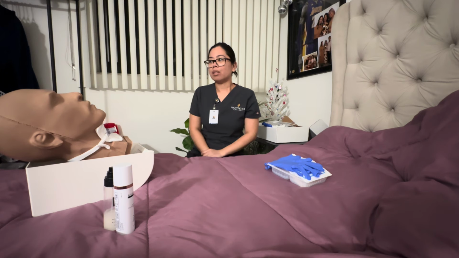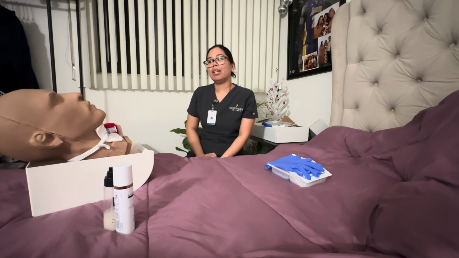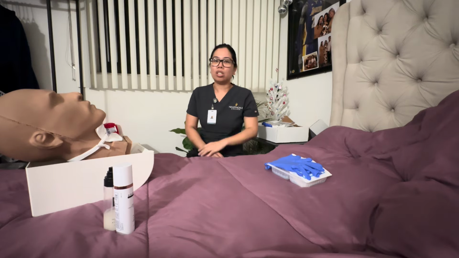Okay, so the most important thing is to have that assessment done, and to listen for secretions in the lung assessment. If the patient is having secretions, you want to suction before we do the tracheostomy care. So suction if needed for the patient.